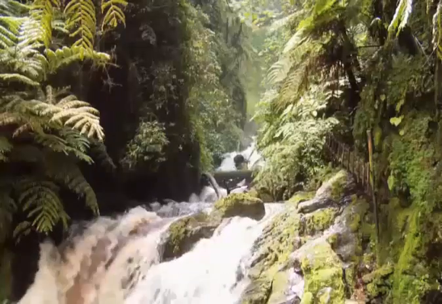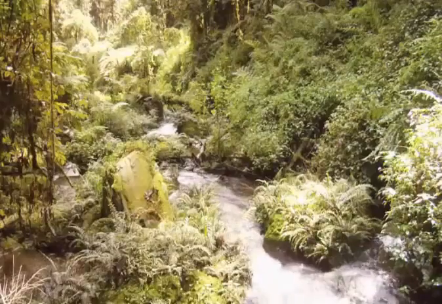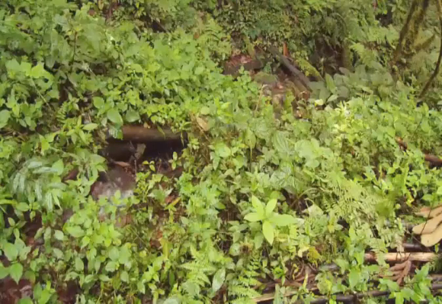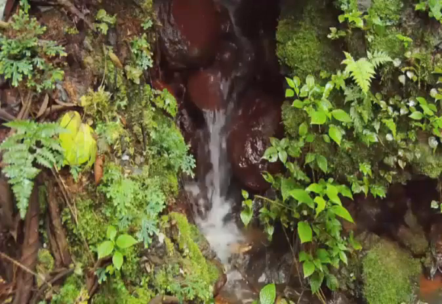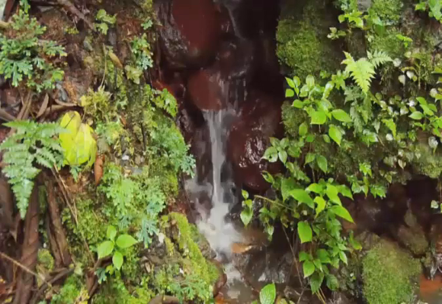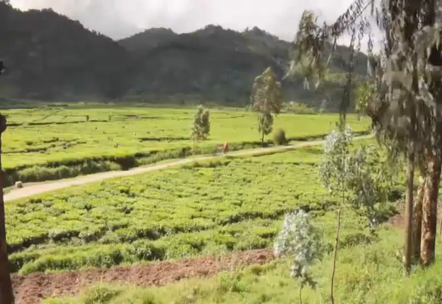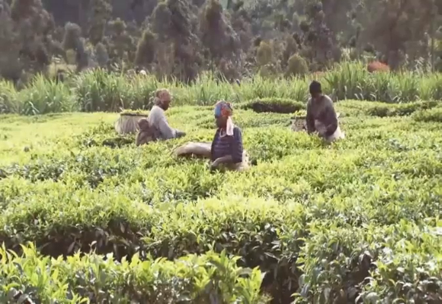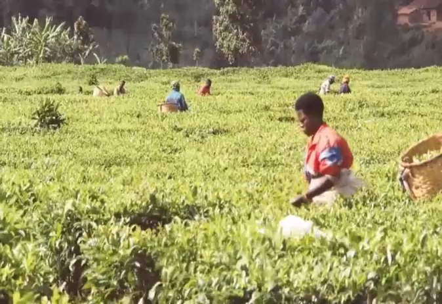Target number 1. Ensure the conservation, restoration, and sustainable use of terrestrial and inland freshwater ecosystems and their services, in particular forests, wetlands, mountains, and drylands, in line with the obligation under international agreements. Target number 2. Promote the implementation of sustainable management of all types of forests, halt deforestation, restore degraded forests, and substantially increase afforestation and reforestation globally.